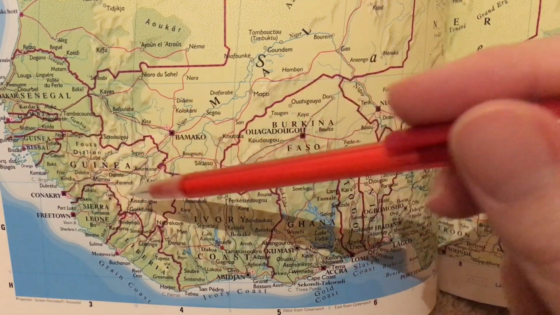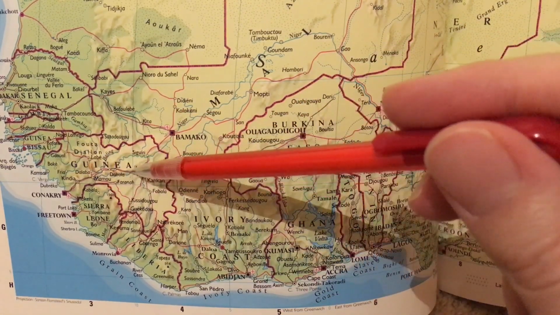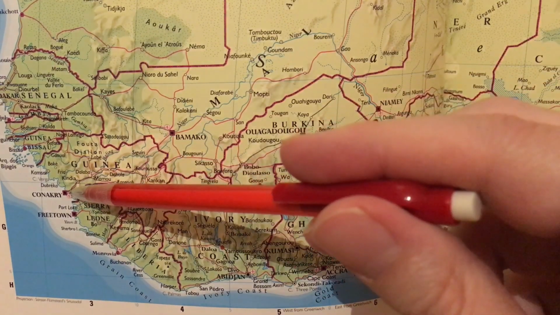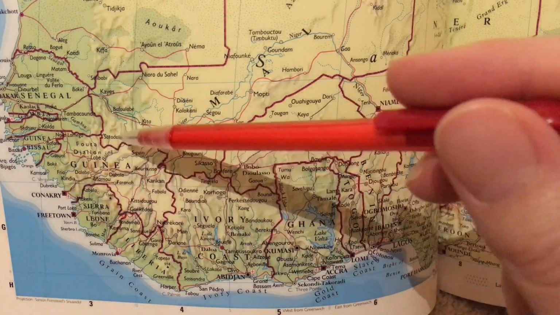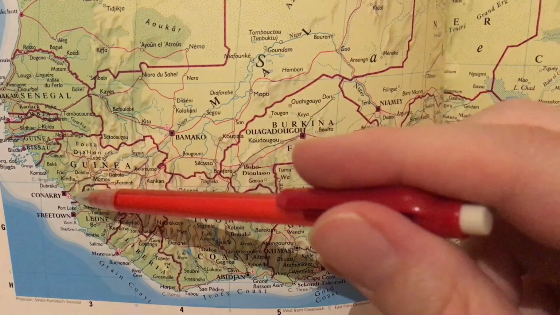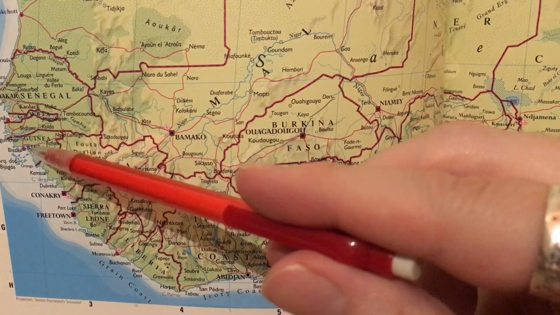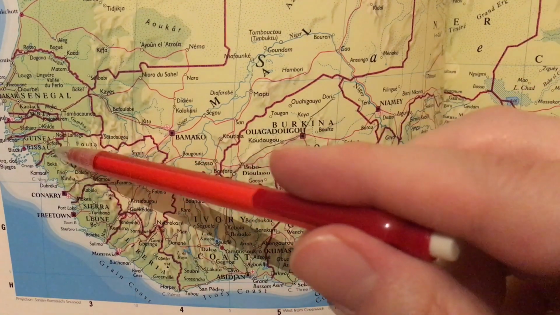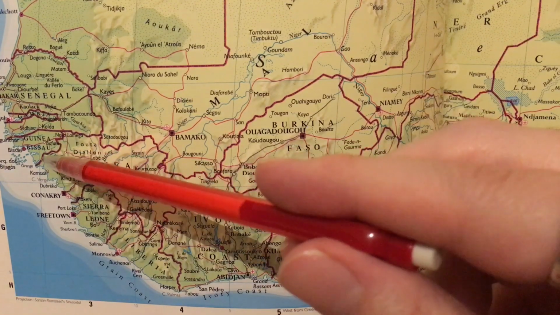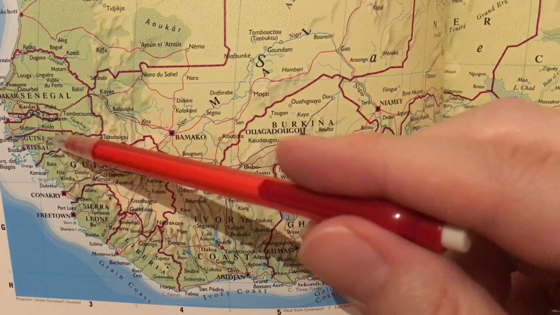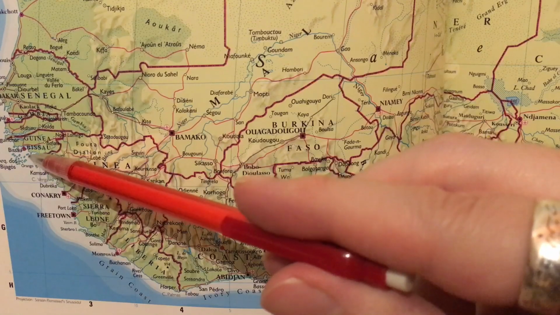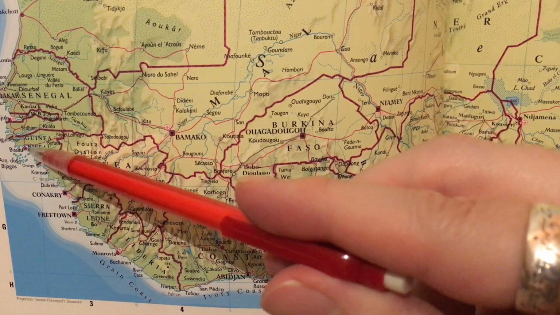And we've got the two Guineas here. So we've got Guinea itself with Conakry as the capital. I haven't heard that before. And then Guinea-Bissau with, I'm assuming, Bissau is the capital itself.